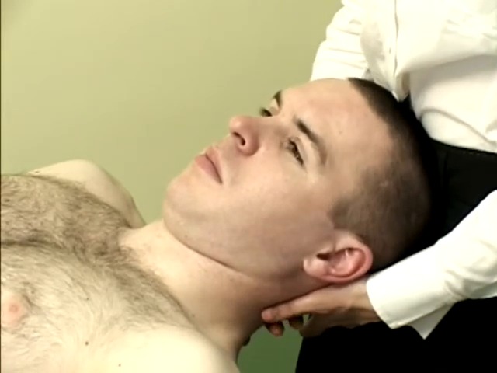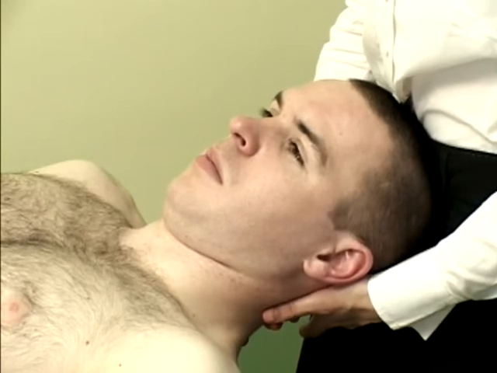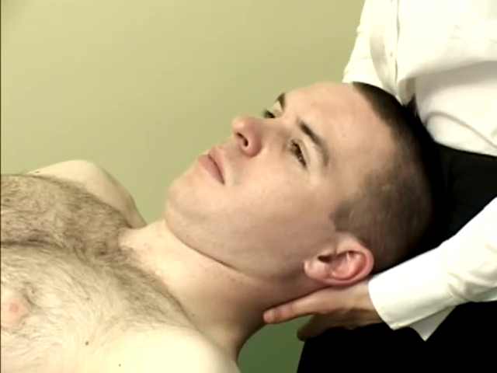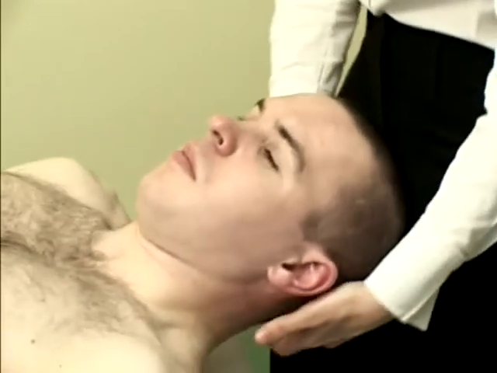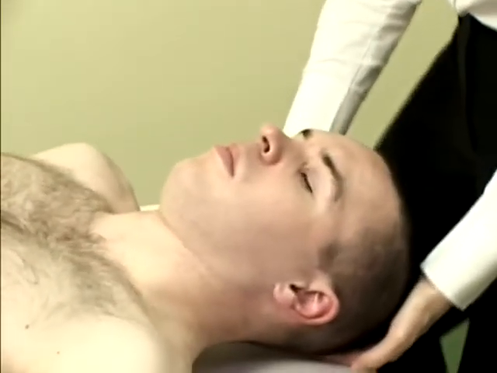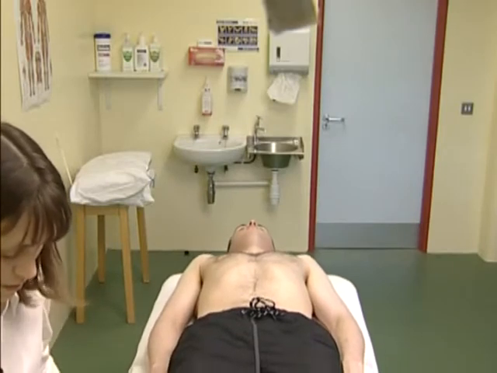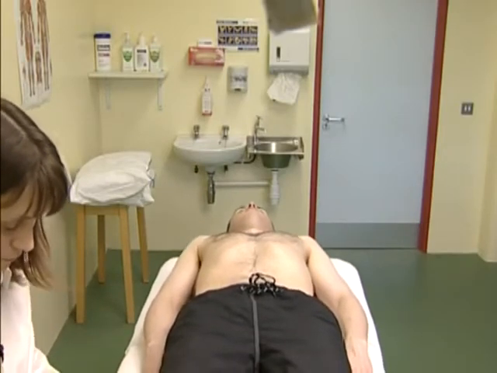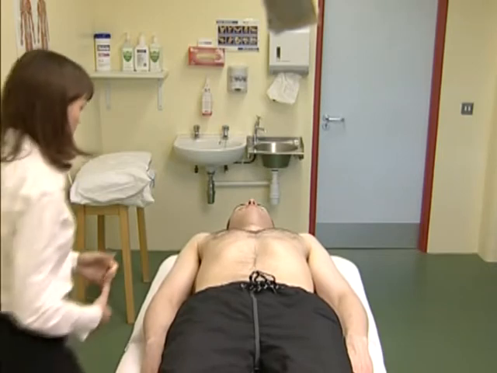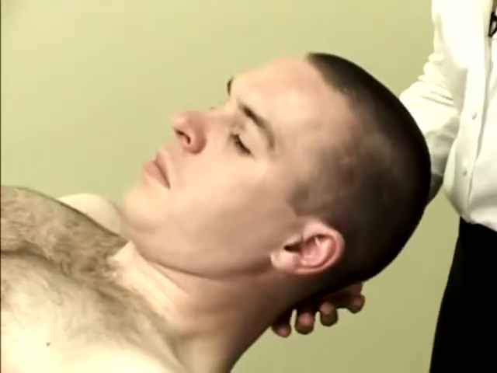We can also then assess rotation and side flexion. Can I ask you to slide down the bed again? And slide up towards me.